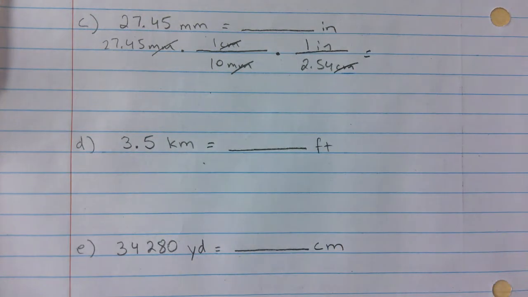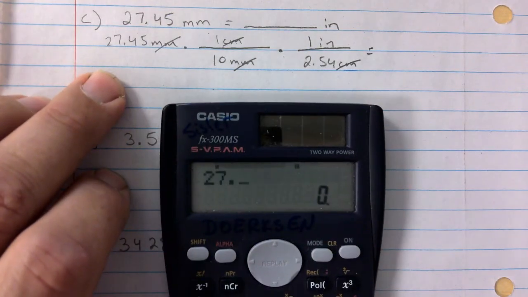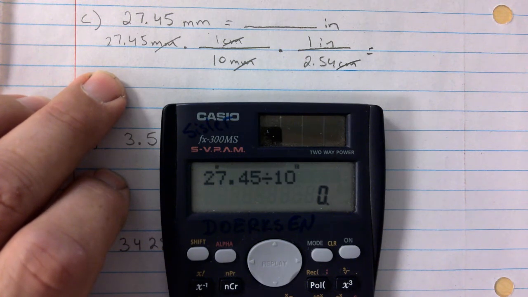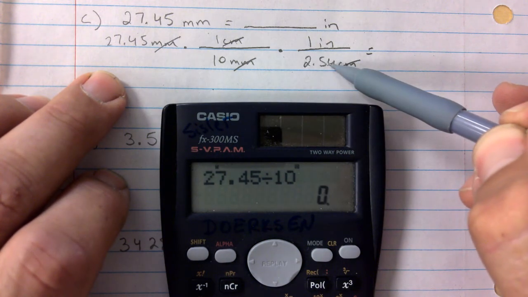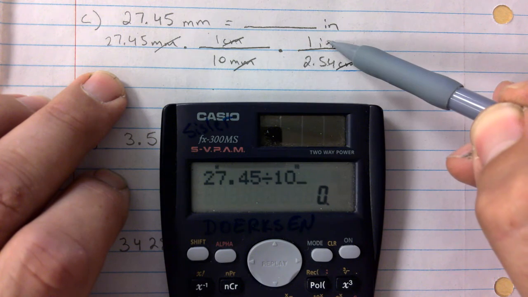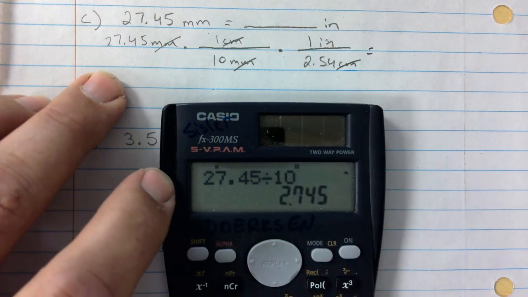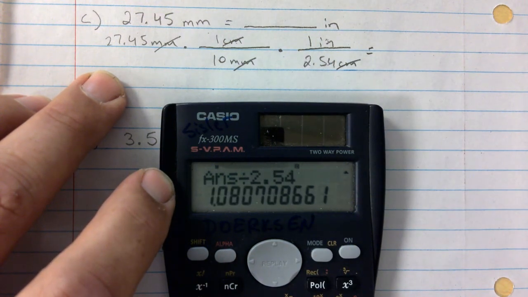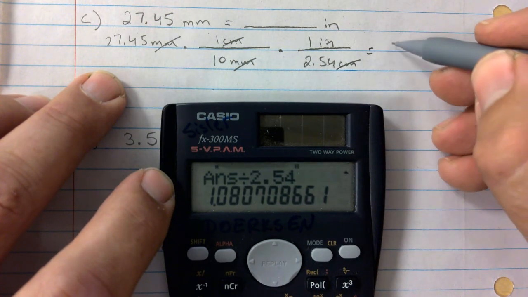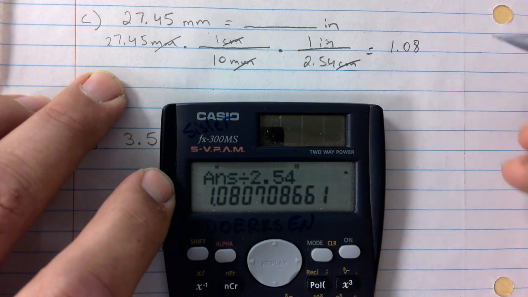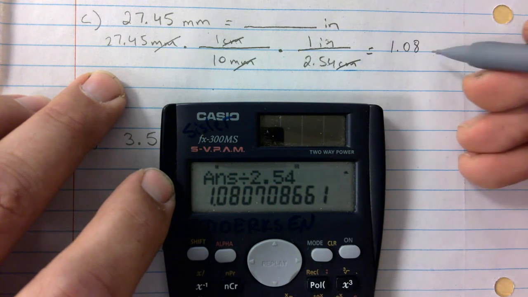So I'm going to have to get my calculator out for this, right? So you got to go 27.45 divided by 10. You have to be careful. You cannot go times 2.54 because then the calculator will think that the 2.54 is up here. So you either go divided by 10 equals and then go divided by 2.54 again to get that. Okay, so that's 1.08 inches.